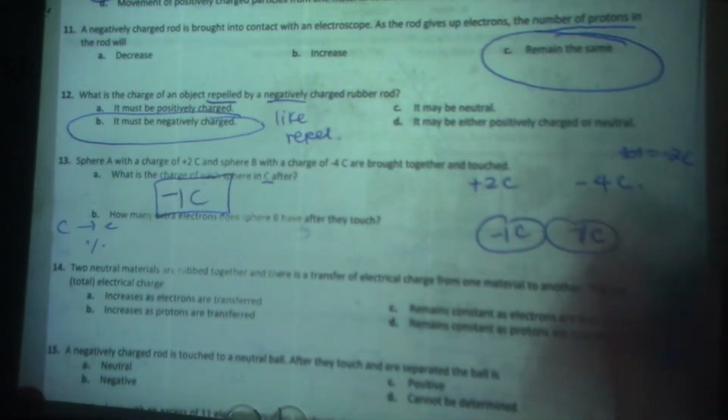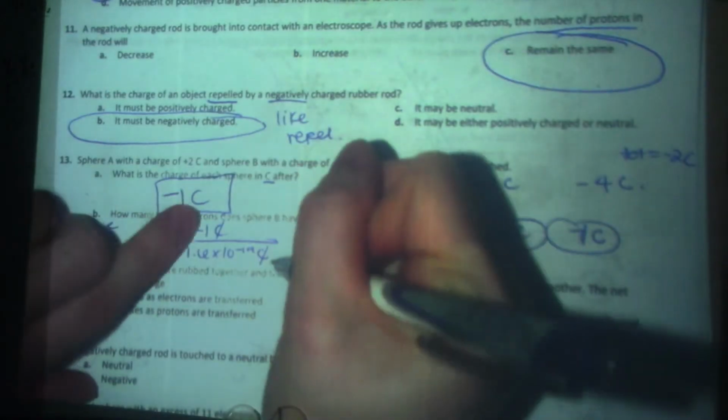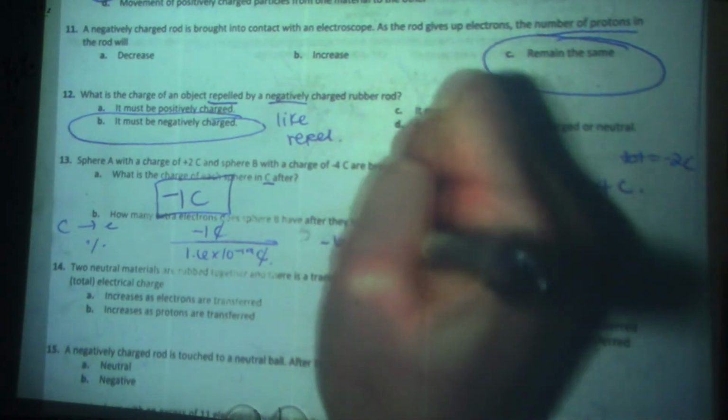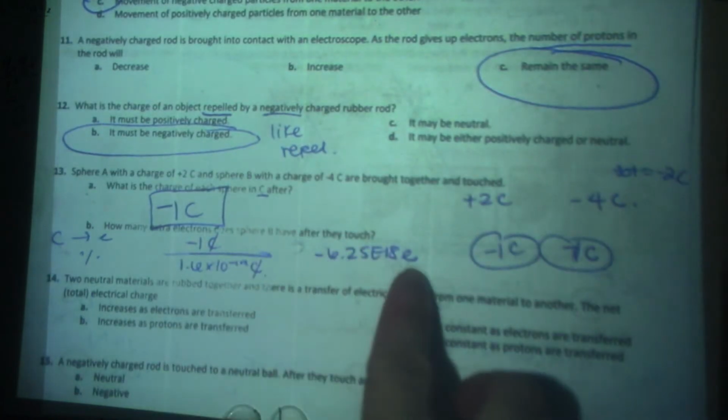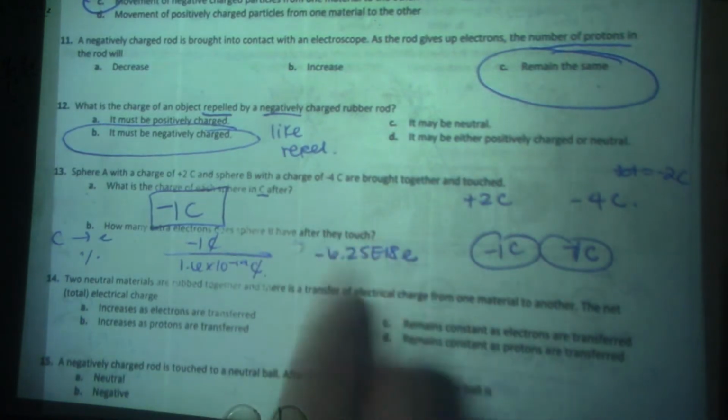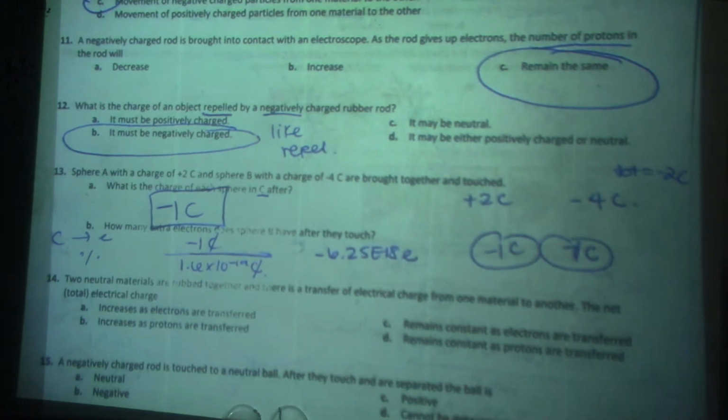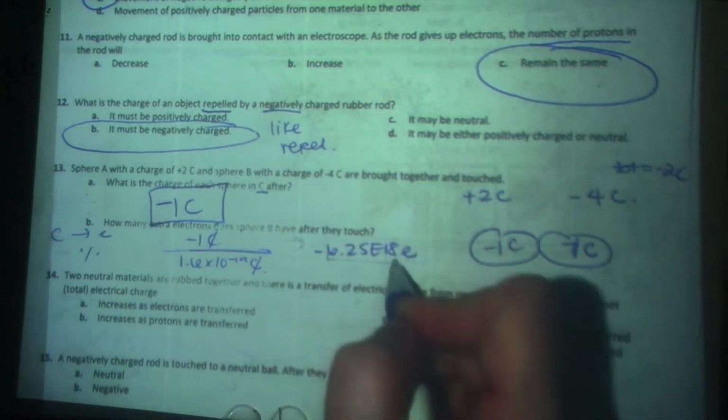Now I want to know how many extra electrons that is, so that's asking for it in elementary charge. To go from C into elementary charge, you have to divide by your 1.6 times 10 to the negative 19th. So I'm going to take my negative 1 C, divide by the 1.6 times 10 to the negative 19th coulomb. That way when I'm dividing, I'm crossing off this coulomb and I'm left just with how many electrons that is. So negative 6.25 E 18 e. And you could just say the number, because technically this negative e is saying I have this many extra electrons. If I'm just asking how many extra electrons, this many.